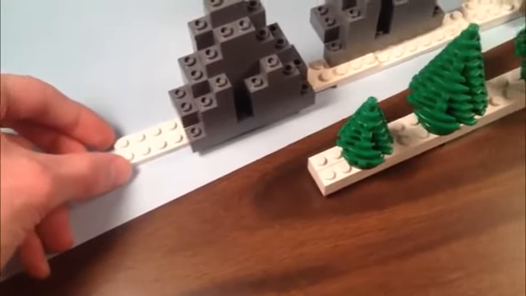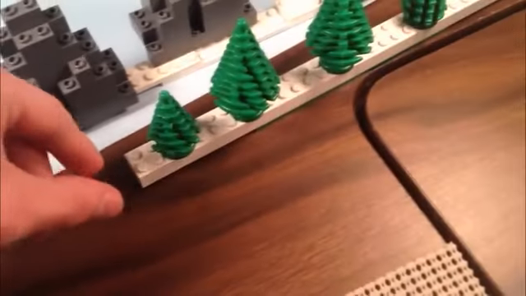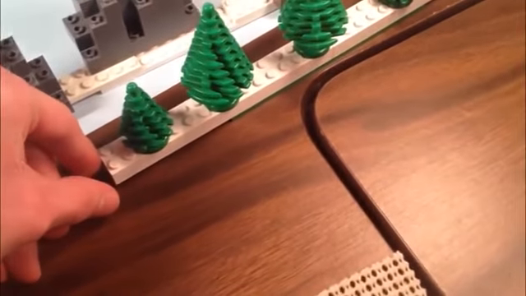So let's do that again. Go over here. We're going to move this just a little bit, and then move this quite a bit, and then come back here.